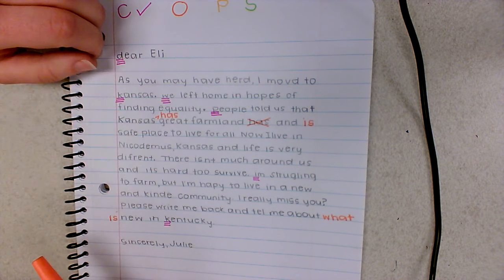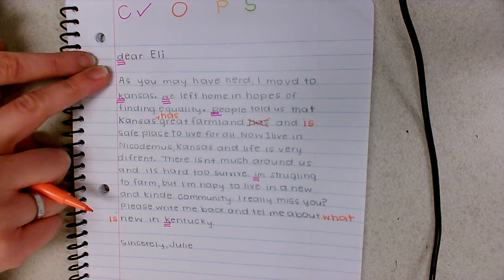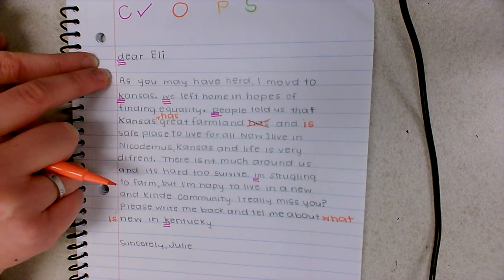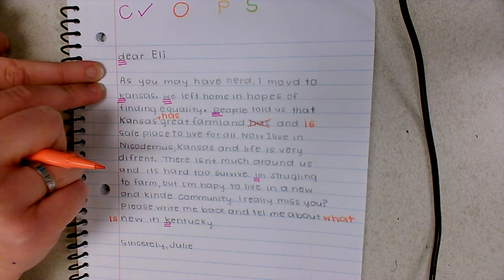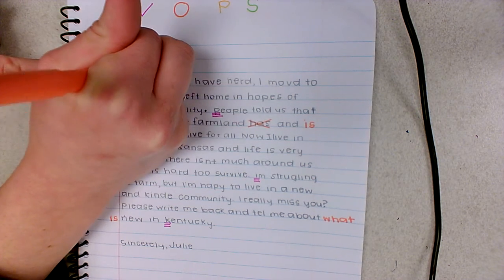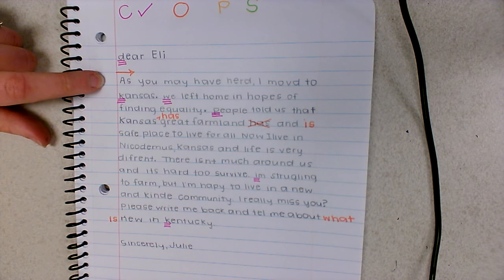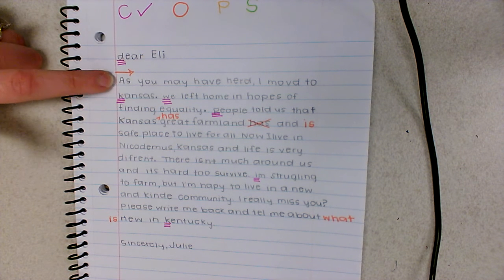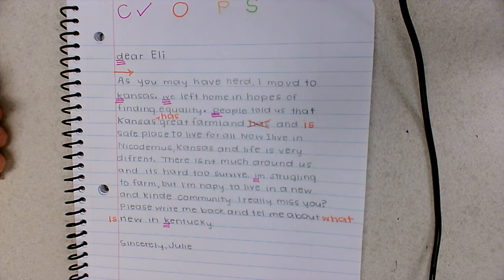Now, before I check myself off for the letter O, I also want to make sure I have certain organization things that we need for letters. For example, I want to make sure I have Dear Eli at the top, and I do, so that's good. I want to make sure that I indent my paragraph. That means I push my paragraph in till about where my arrow is, since it's the start of a paragraph. And since I didn't do that, I'm going to mark with an arrow saying that I need to indent or start it a little bit further on the line.